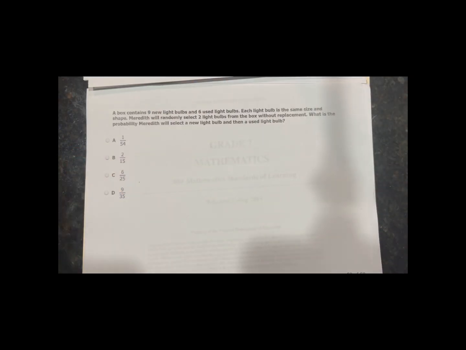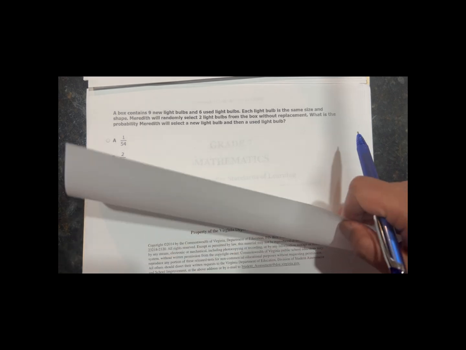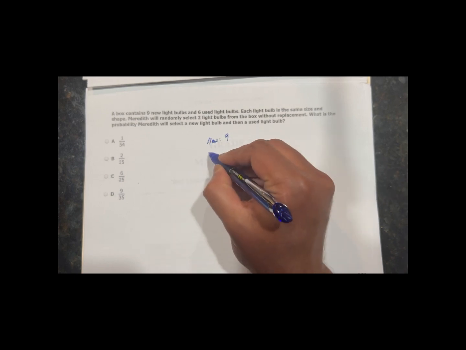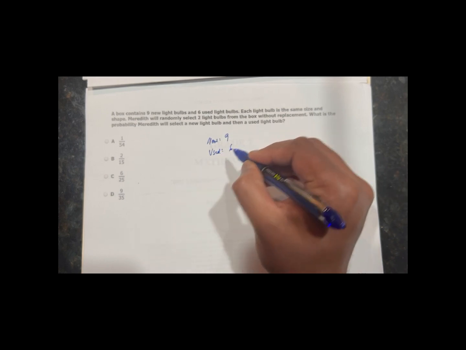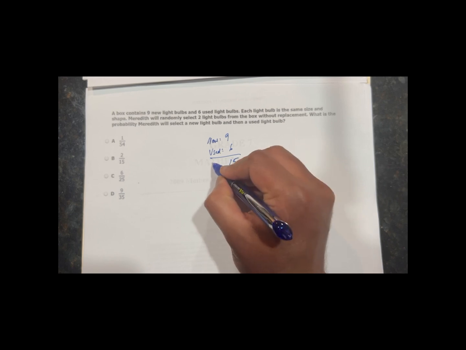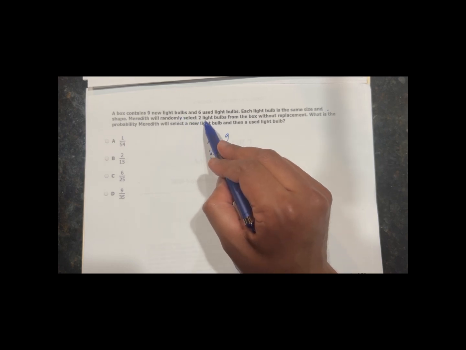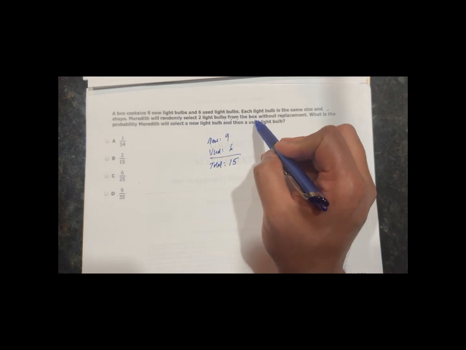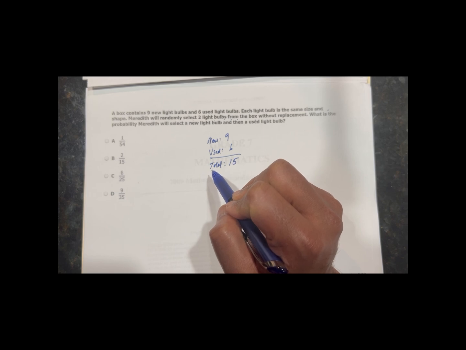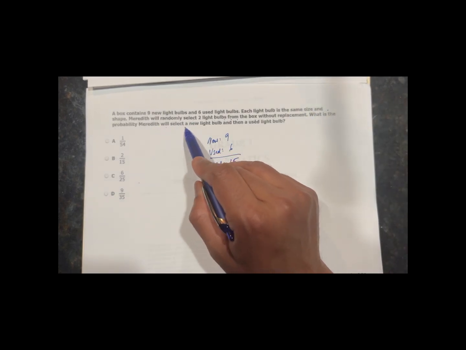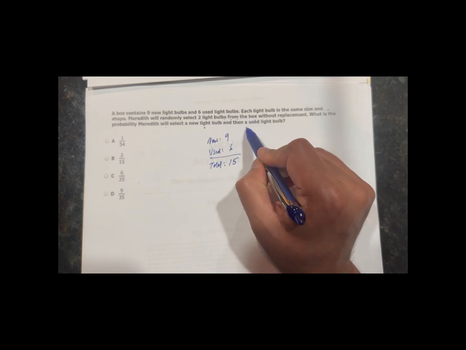Okay, we've come to the last, 50 out of 50. A box contains 9 new light bulbs. So new is 9, used is 6. What is the total? 15. Total is 15 bulbs. Each bulb has the same size and shape. Meredith will randomly select 2 light bulbs from the box without replacement. What is the probability that Meredith will select a new light bulb and then a used light bulb?